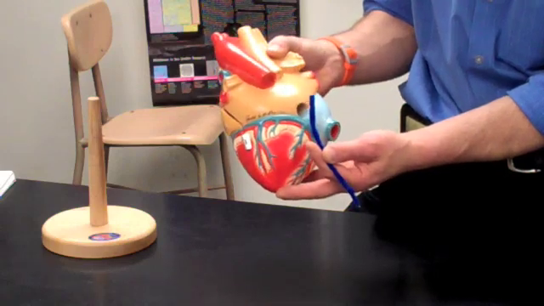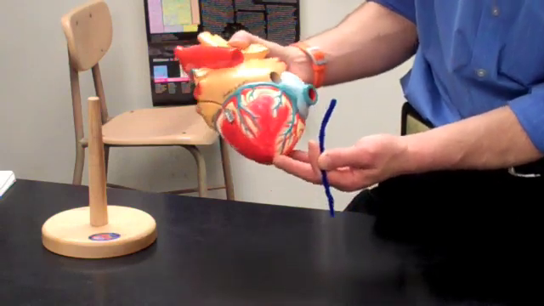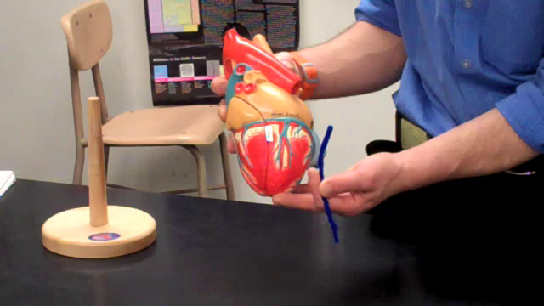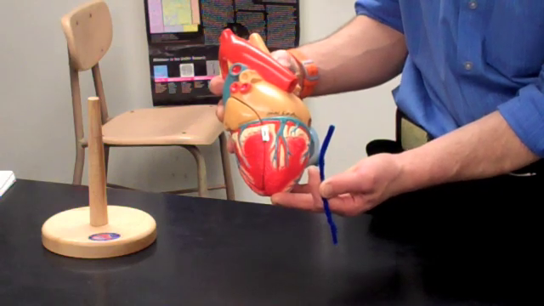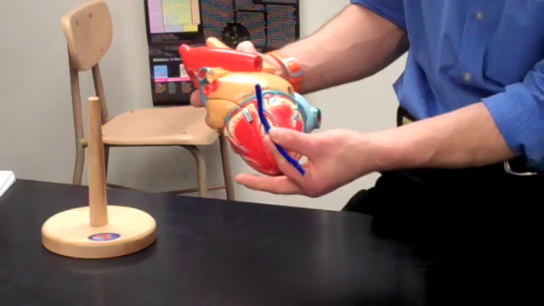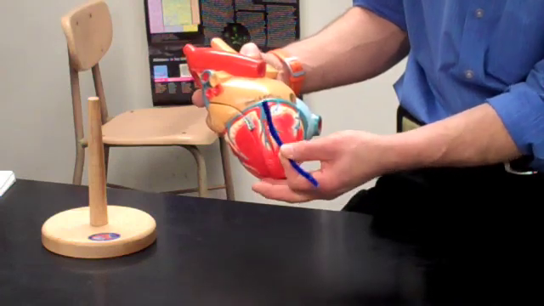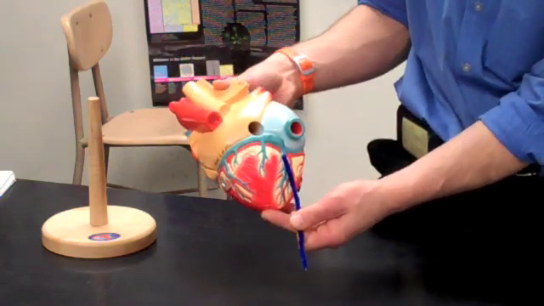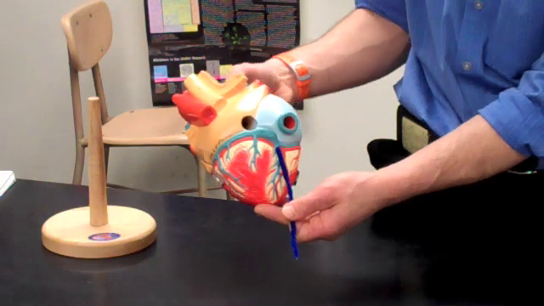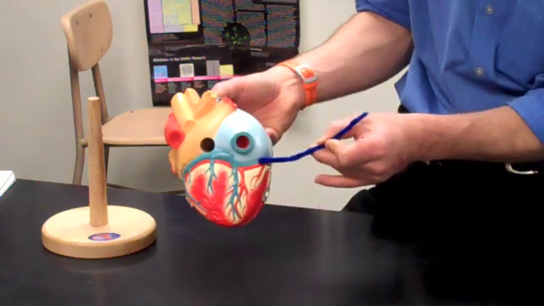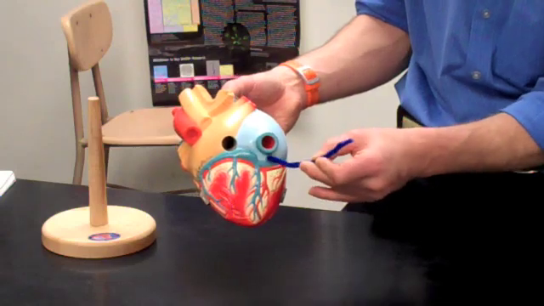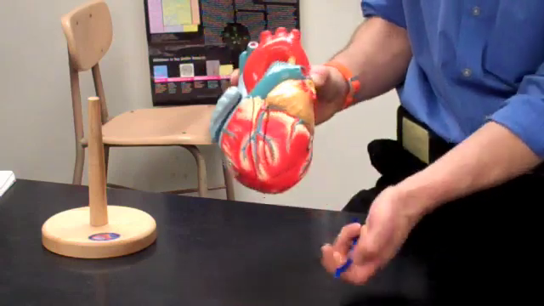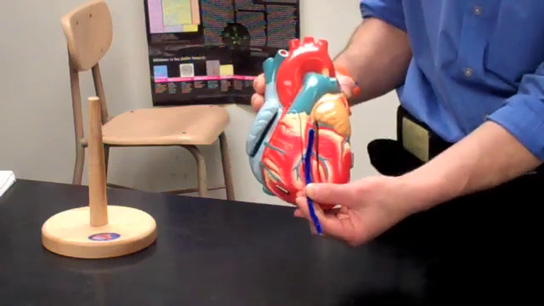We have a few things that feed it. We have a posterior interventricular vein, which is right here, that feeds the coronary sinus. We also have a middle cardiac vein that feeds the coronary sinus, and we have a small cardiac vein. They all go into the coronary sinus and into the atrium. And one more vessel that goes into the sinus is the great cardiac vein right here.